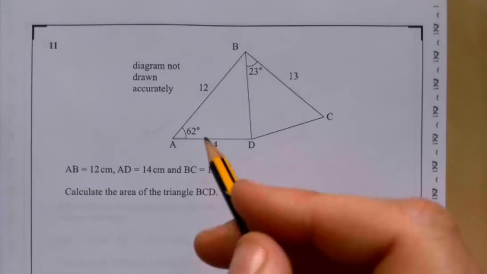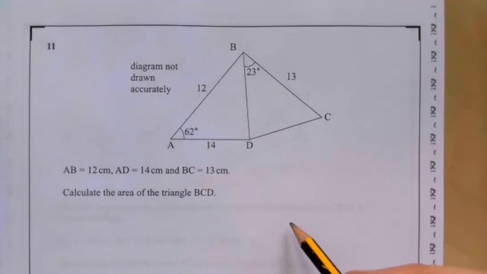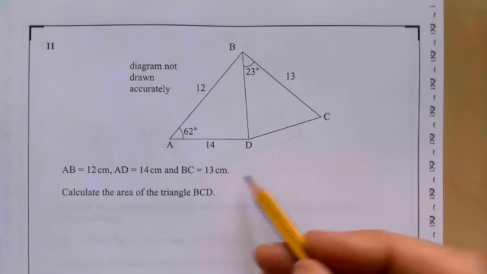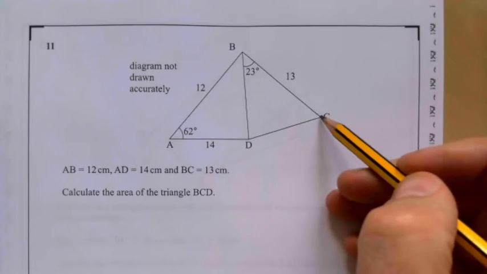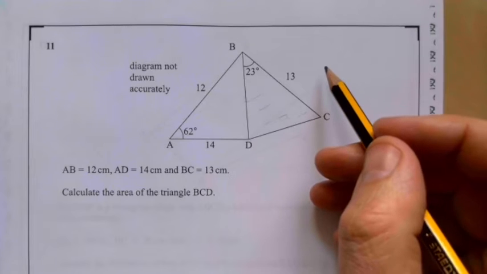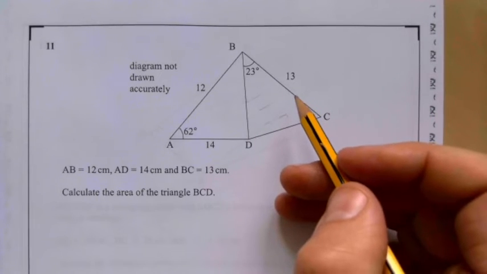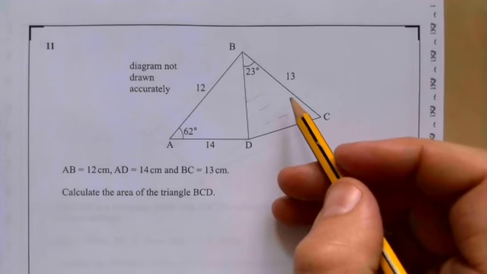Diagram not drawn accurately. We have this and this. Calculate the area of the triangle BCD. So we have BCD, so it's the area of this one here that I want, and we're hopefully going to use the formula a half ab sine C. Again, it's on your formula sheet on the first page. I'll show you in just a wee second.